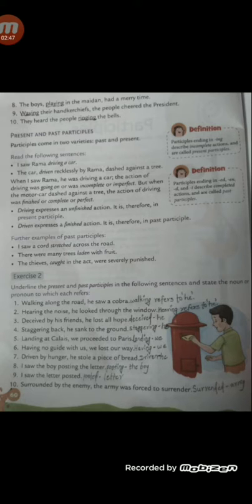Okay, participles are of two types, present participle and past participle. As I told you, a participle is a word which acts as an adjective and shows the nature of a verb. A present participle shows an action that is still going on, and a past participle shows an action which was completed.